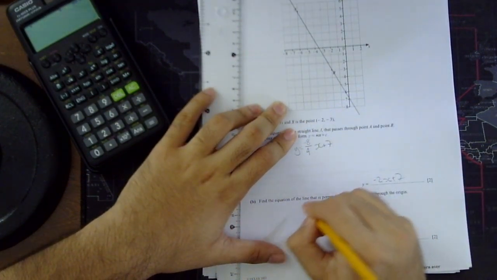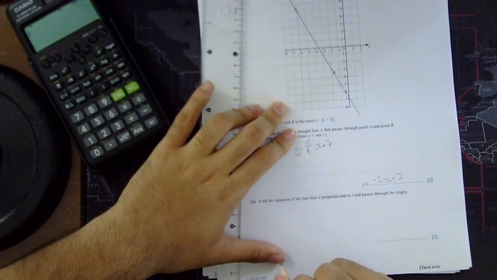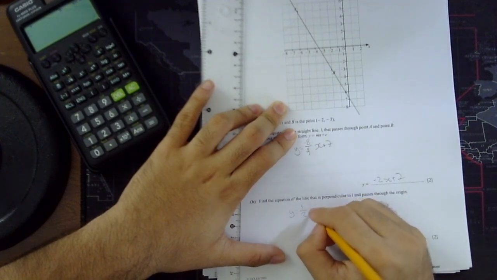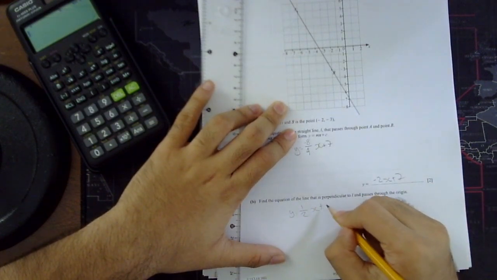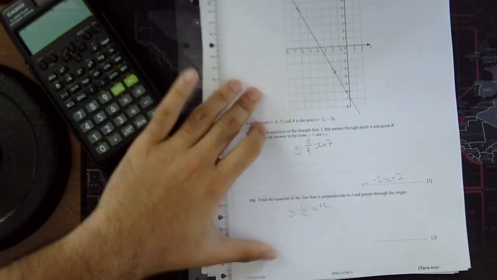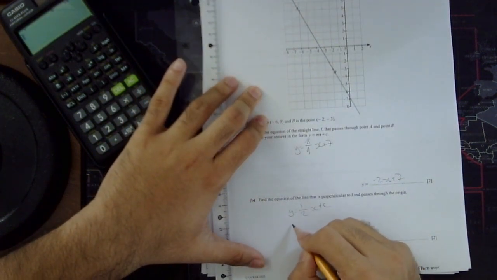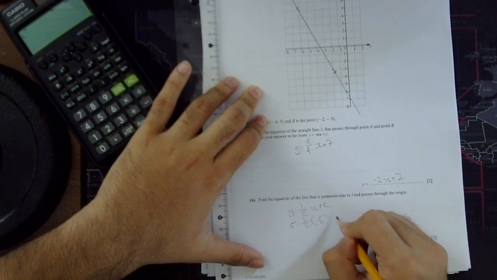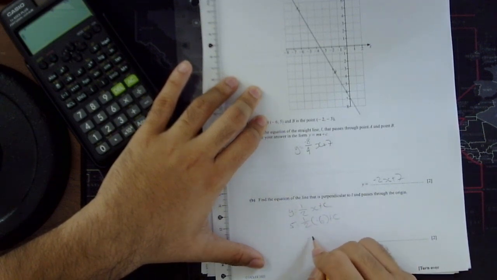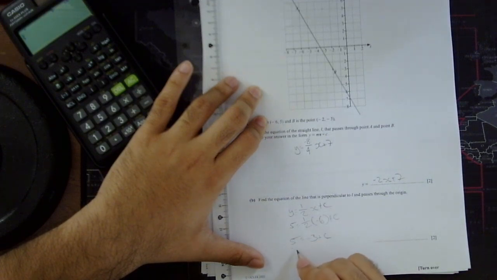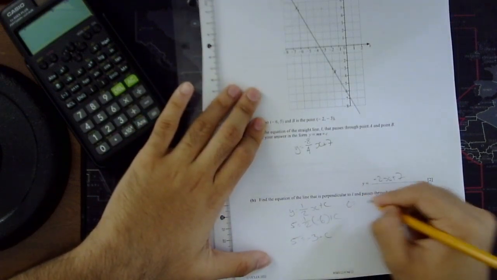Perpendicular. So that means I have to get the negative reciprocal, and the negative reciprocal of 2 is 1/2. So y equals 1/2 x plus c, and then I can assume another point. Let's take negative 6, 5 there, so we can put 5 equals 1/2 times negative 6 plus c, so negative 3 plus c is equal to 5. So 5 plus 3, that's 8. So c is equal to 8.